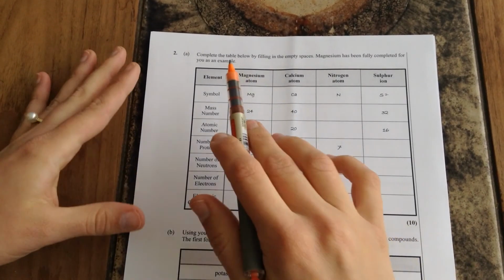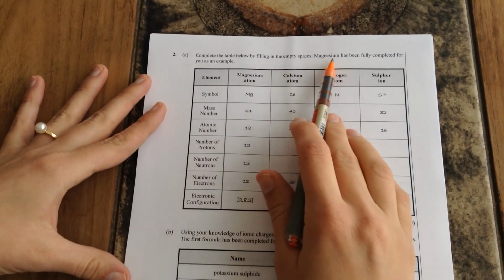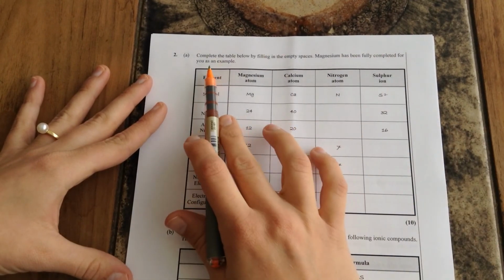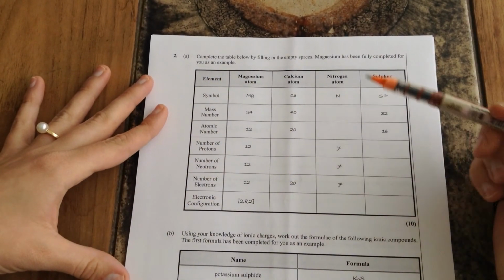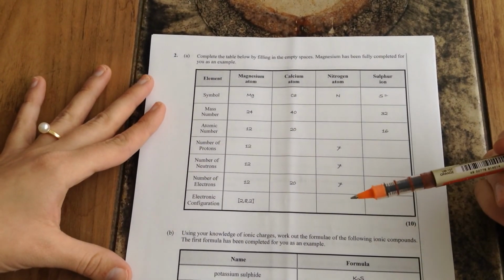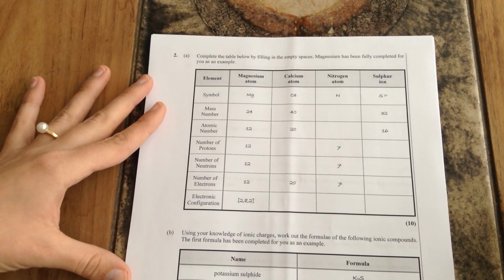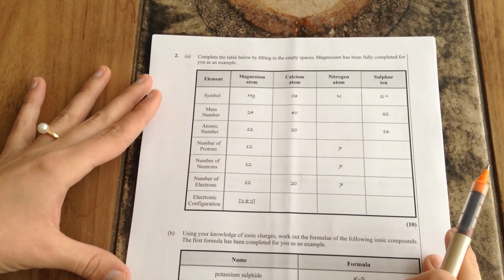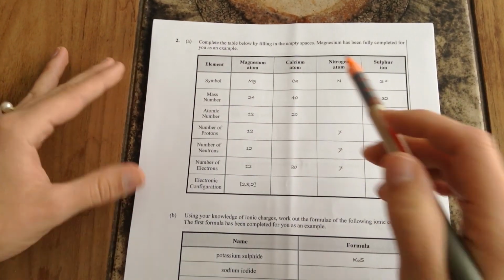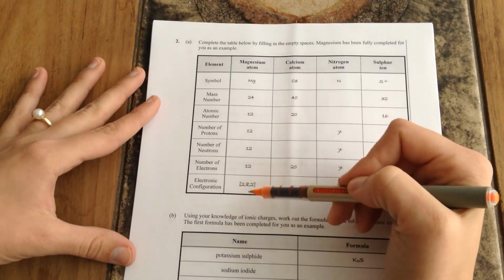Question 2. Complete the table below by filling in the empty spaces. Magnesium has been fully completed for you as an example. So this looks at atomic structure, okay? Figuring out the number of subatomic particles in different elements and ions. So we can look and see magnesium gives us some information here.